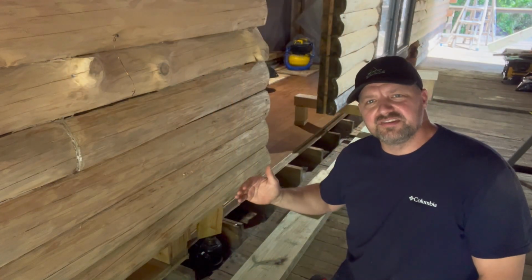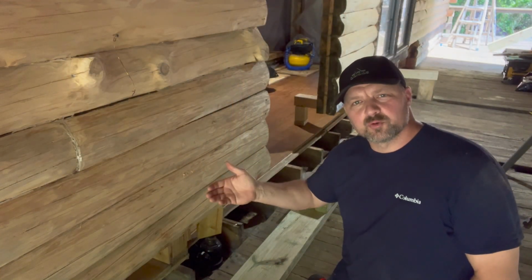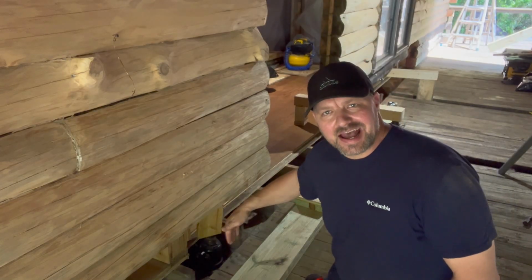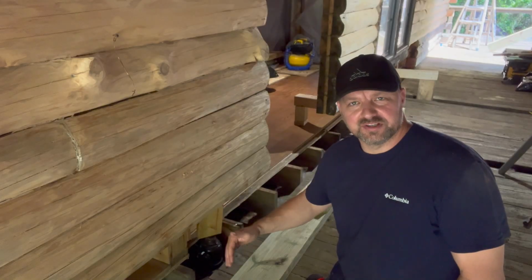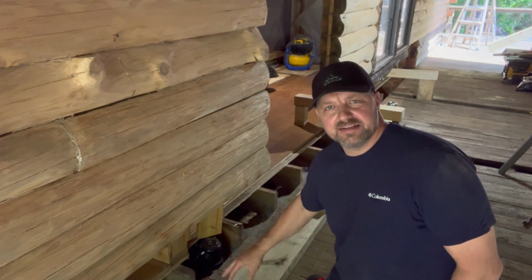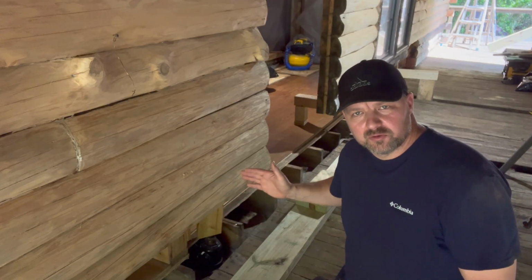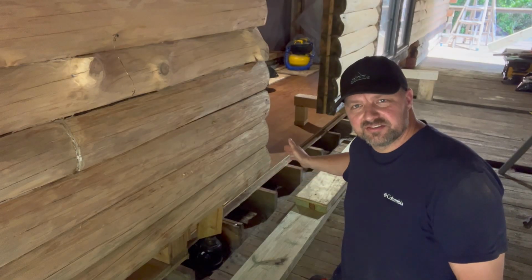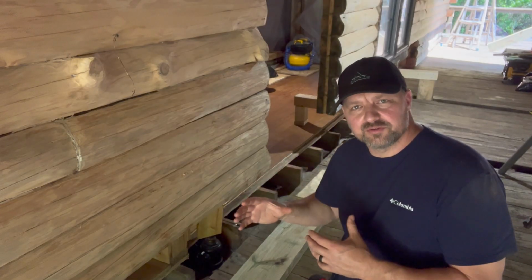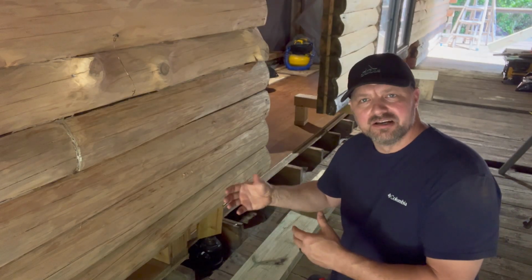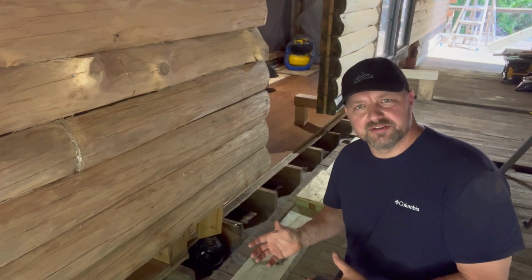Here's a look at the existing floor joist after we've removed this outer rim joist, which was decayed. This treated 2x8 is what's going to go in its place. We're also going to be using treated alongside these existing floor joists, and we're going to fasten to them heavily. They have some decay on the ends, and we want to strengthen those.